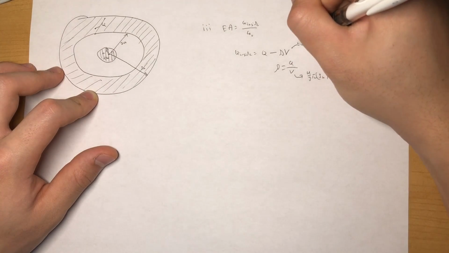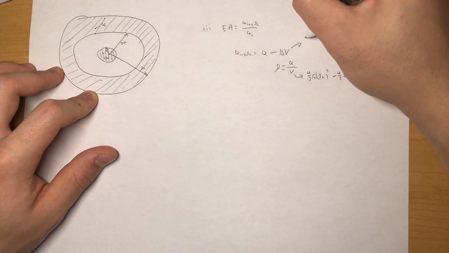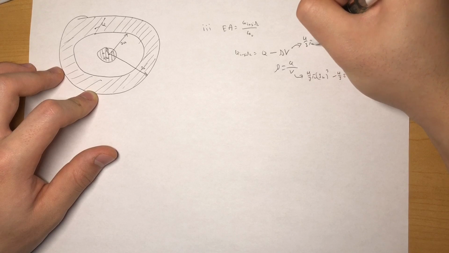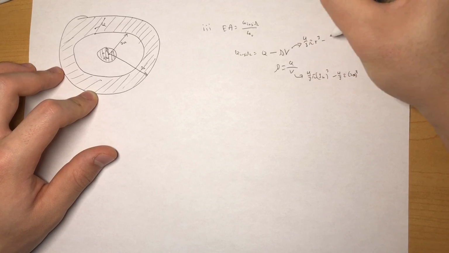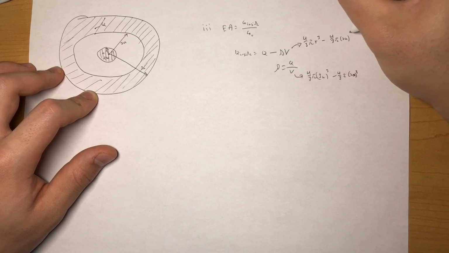This V up here is the part that is inside R, so you do 4/3 pi R cubed minus 4/3 pi (2a) cubed.